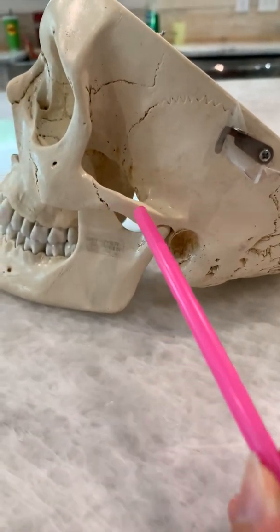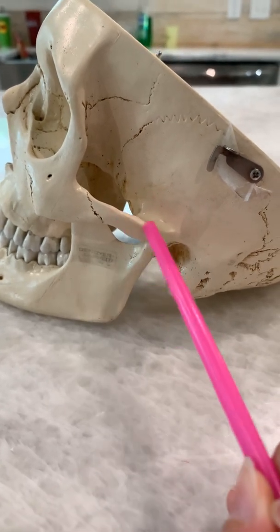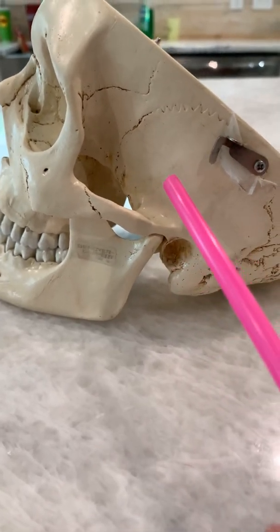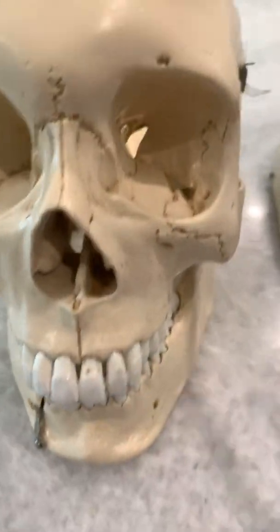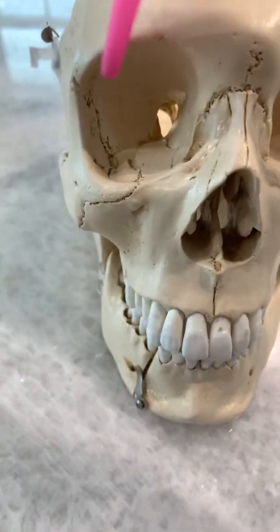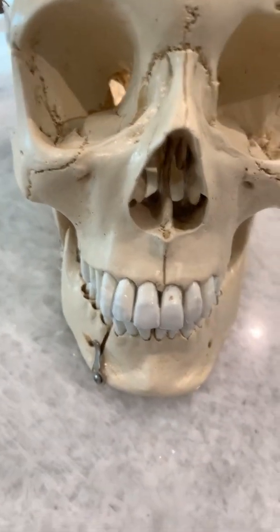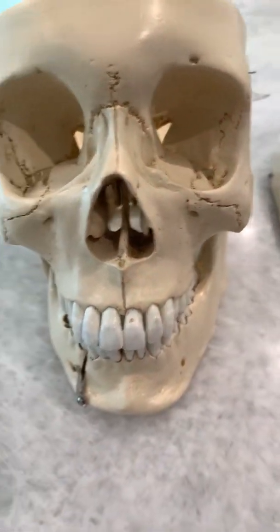It helps form the zygomatic arch, but this is the zygomatic process. The supraorbital margin, we've got here and here. It's just this rim, the orbit.